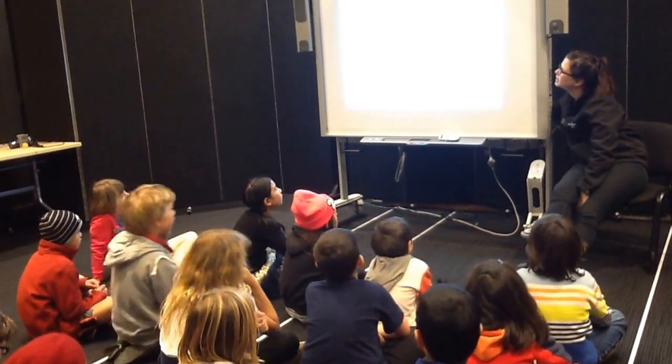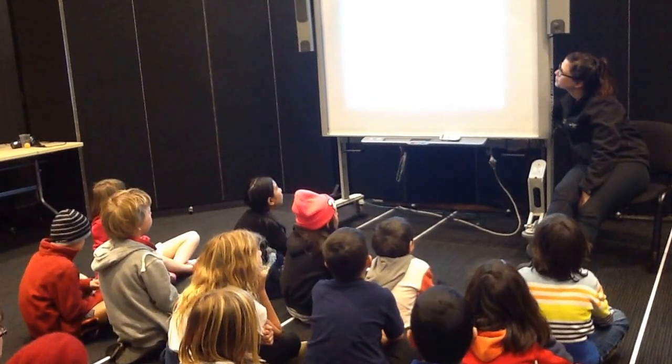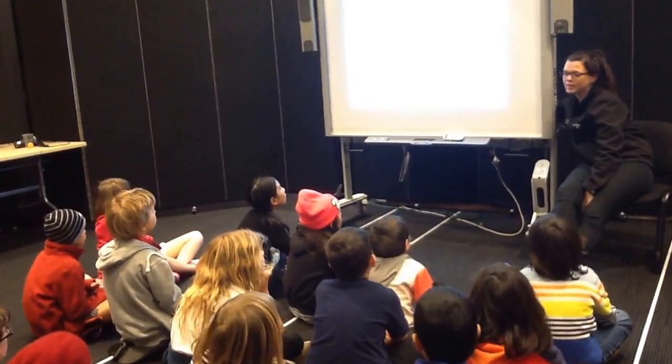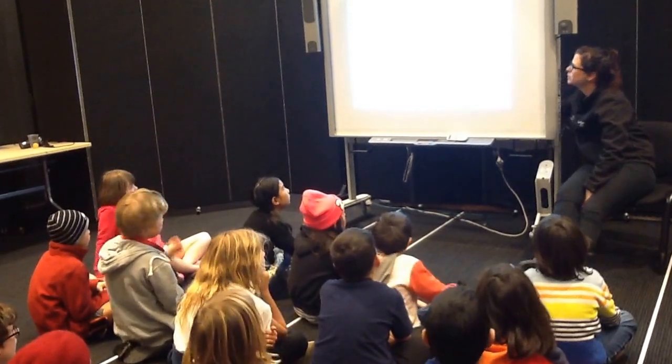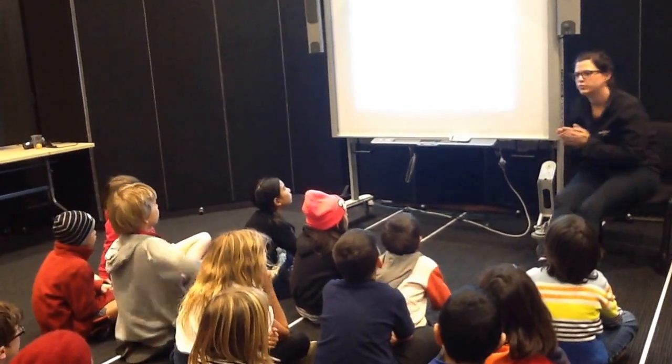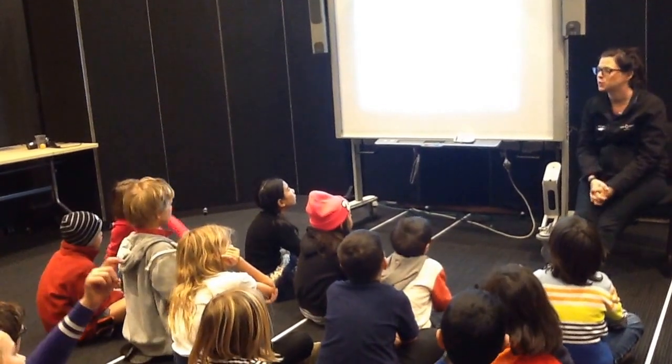Now, here's a question for you. Do you think this is all it takes to make an aeroplane fly? Our 4 forces. No. Excellent. The next thing we're going to talk about is this shape here. Have you seen one of these before? Can anybody tell me what it's called?